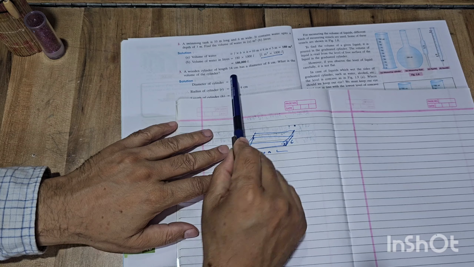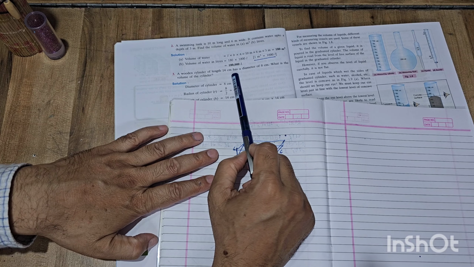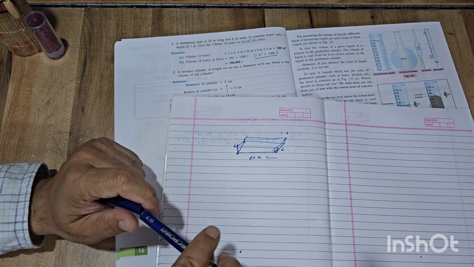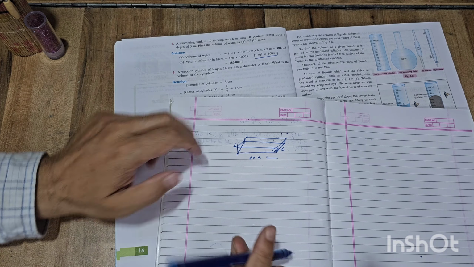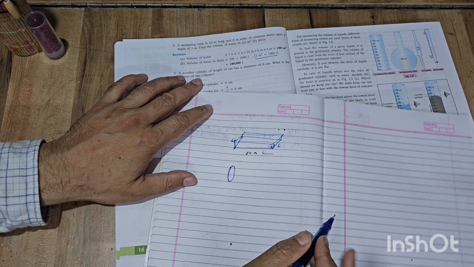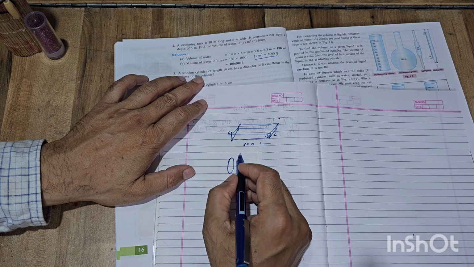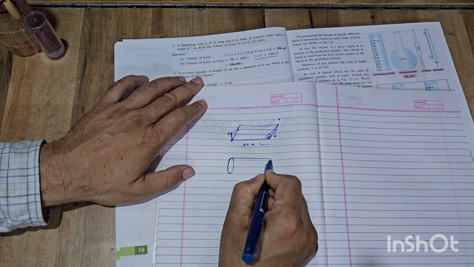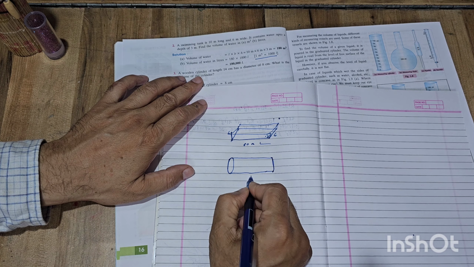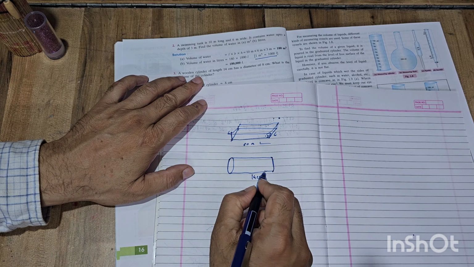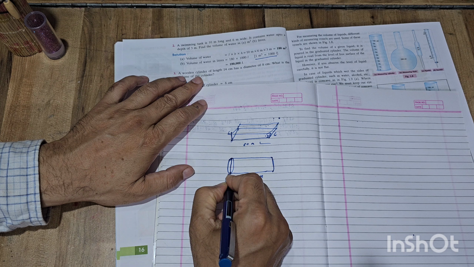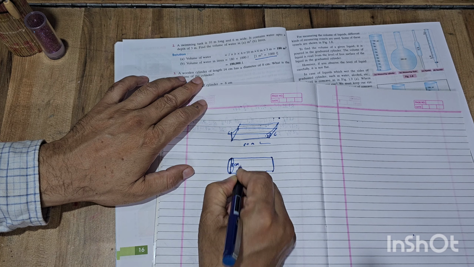Okay, understood? A wooden cylinder of length 14 centimeter has a diameter of 8 centimeter. Suppose this is the wooden cylinder of length 14 centimeter and diameter of 8 centimeter. Diameter is the whole length, 8 centimeter.